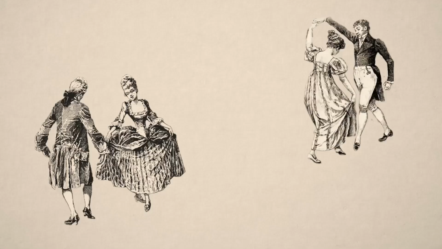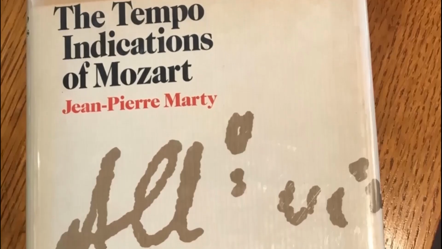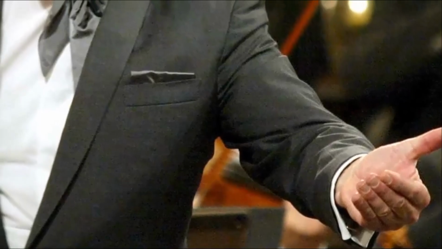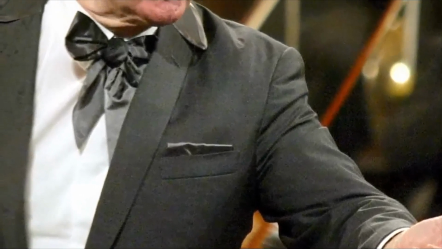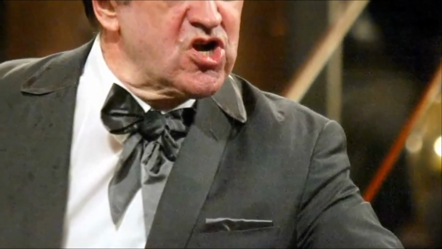So how can we tell the difference between the minuet and the Deutscher Tanz? The first obvious difference was the tempo. German dances were supposed to be played faster than the minuet. However, the lack of metronome marks before the 19th century leaves this matter in the hands of the conductor for modern recordings, which is a question we'll talk about later in this video.